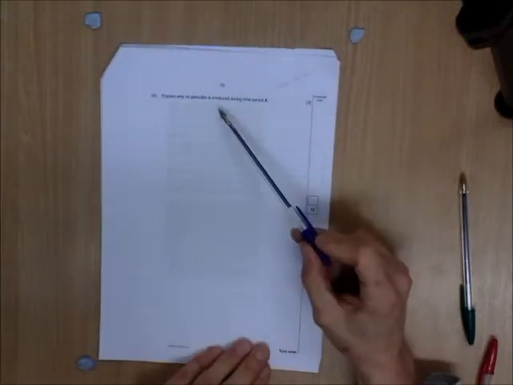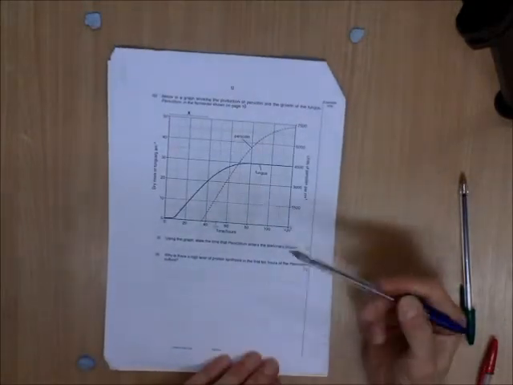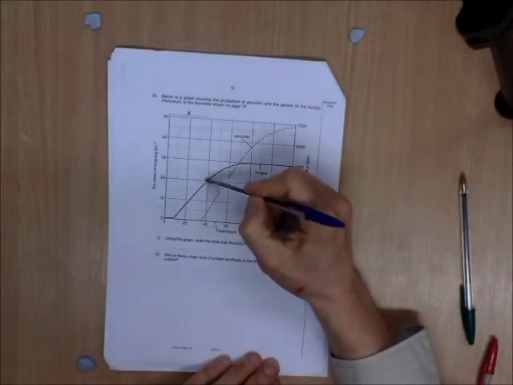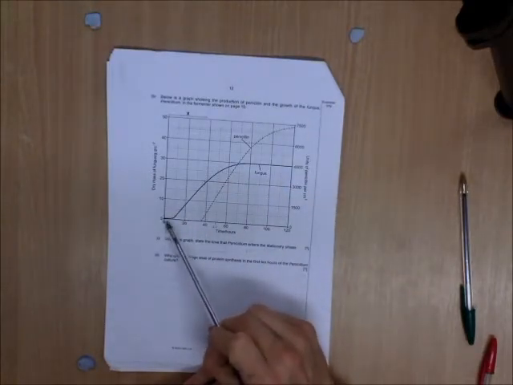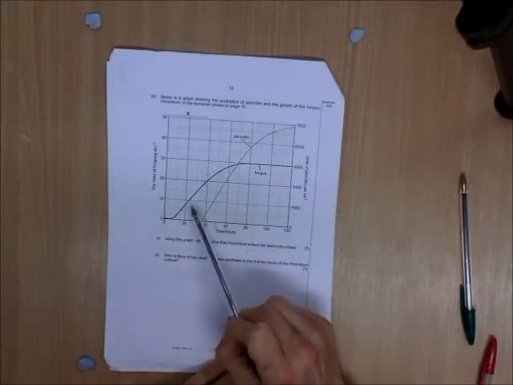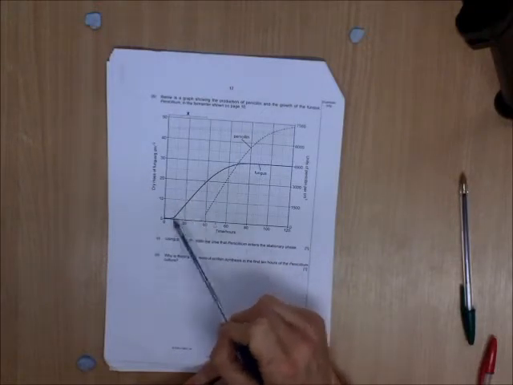Explain why no penicillin is produced during time period X. Okay, right, time X, here it is. So what we've got is a bit of a lag and the early log or exponential phase. Those are the stages that we're talking about. And can we answer the question?